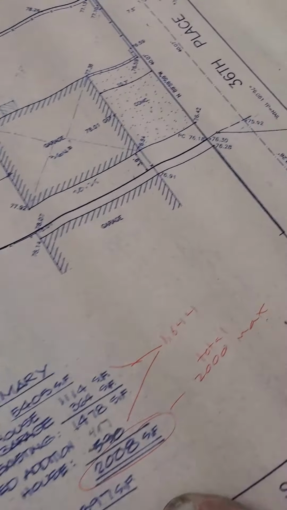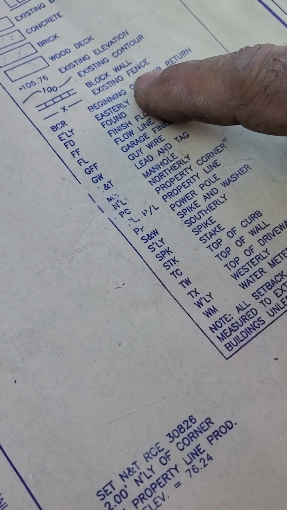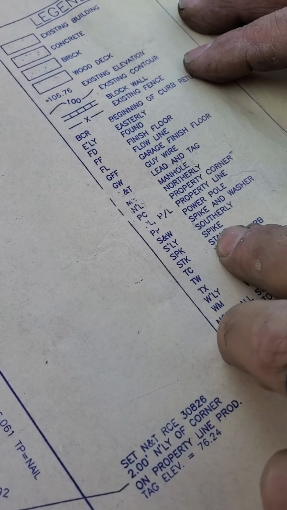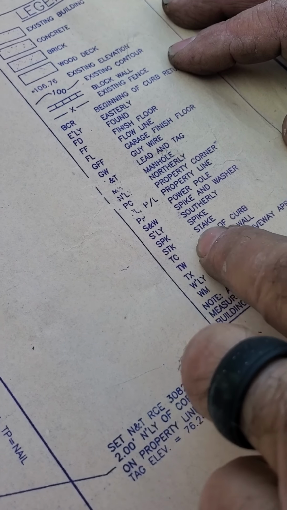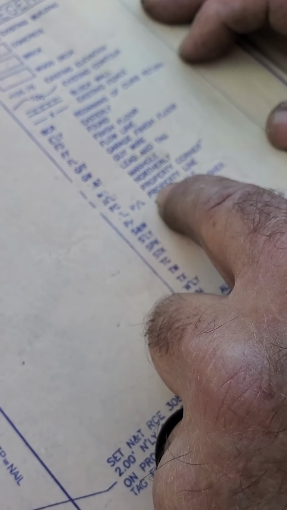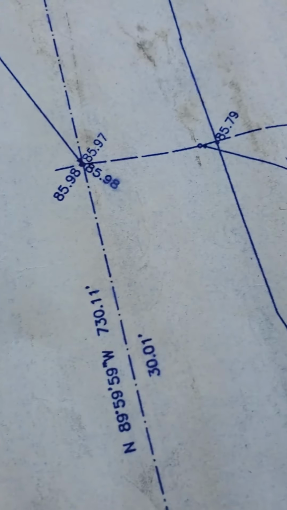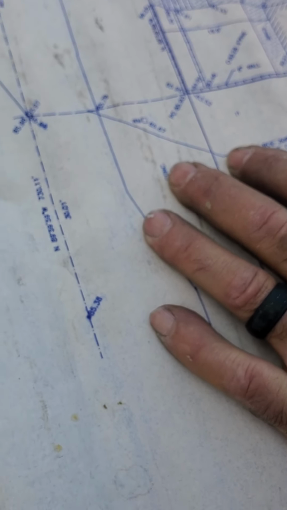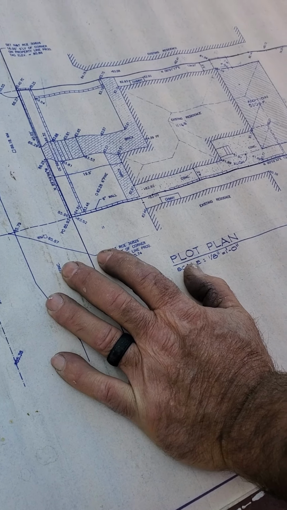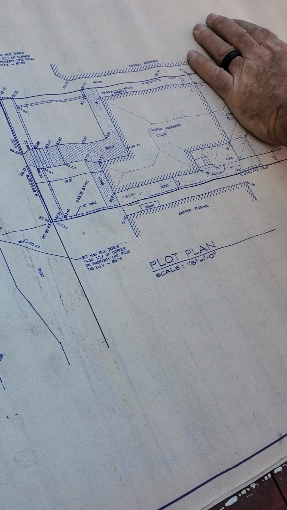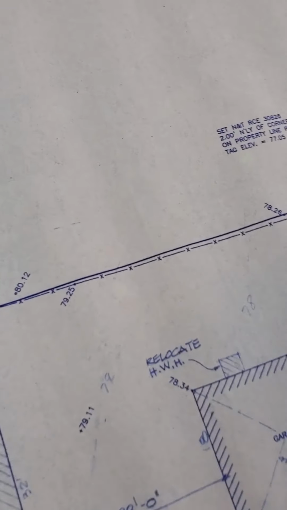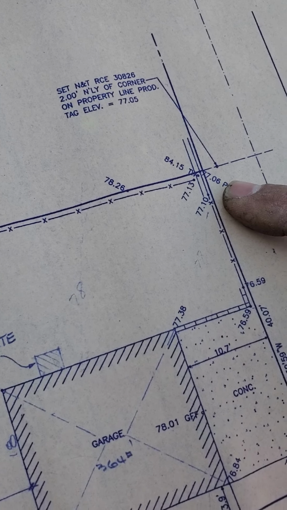Another thing. Let's find the property line. Property line, PL. So PL means property line, and let's see where we find that on this set of plans. Property line, well they spelled out property line right here. They didn't use the abbreviation on it. They spelled it out: property line.